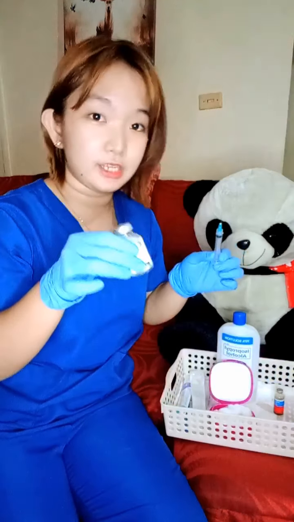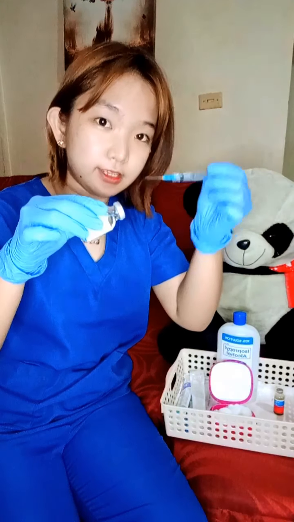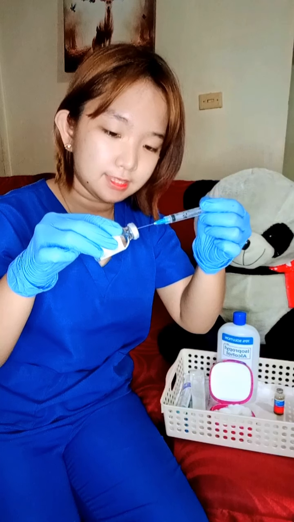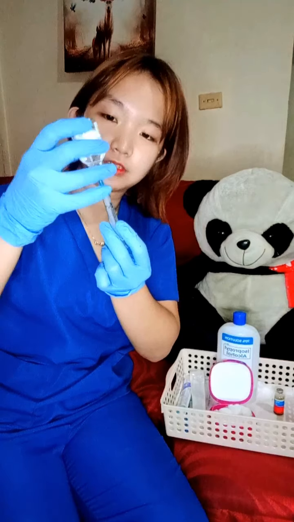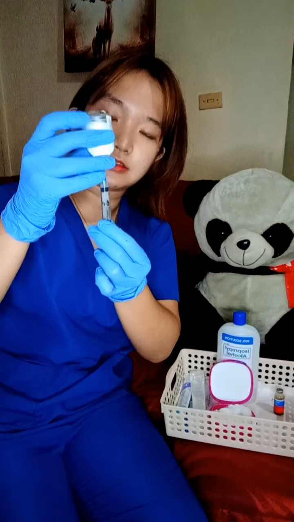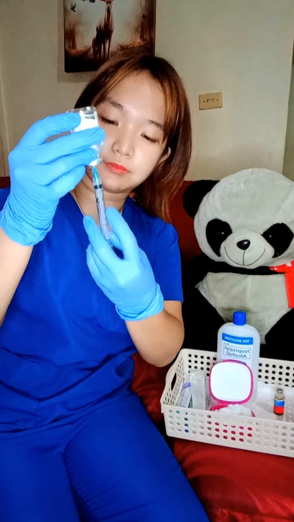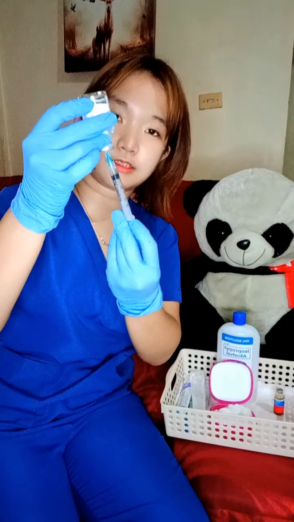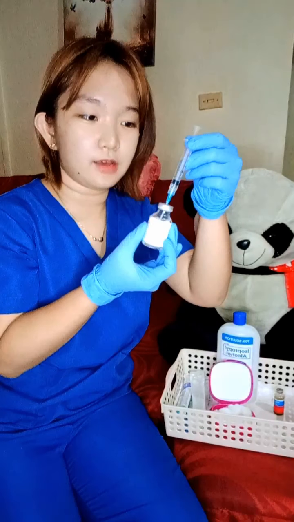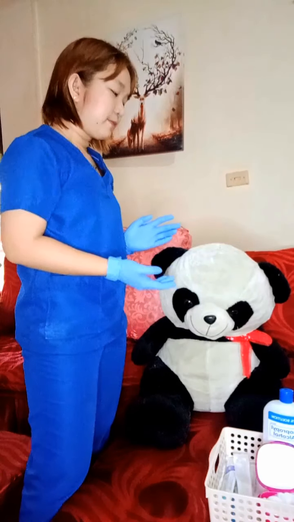Get the medication ampule, tilt it a little, then insert the needle on it gently. Then tilt it and pull some. Okay. Now we have the patient.